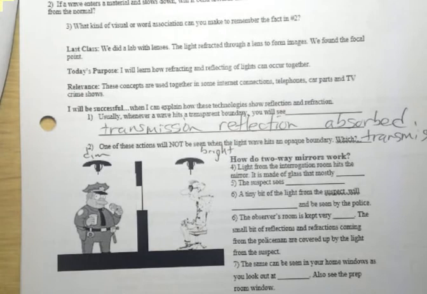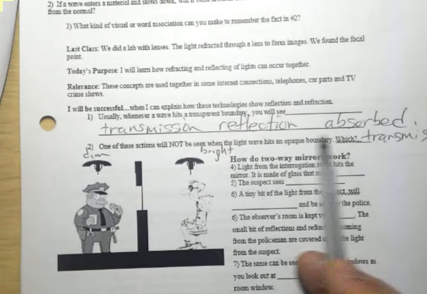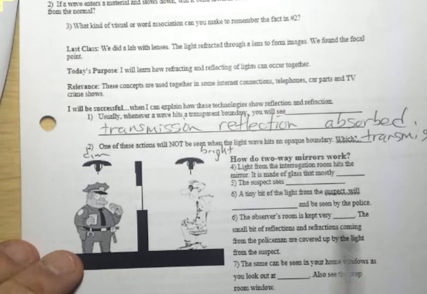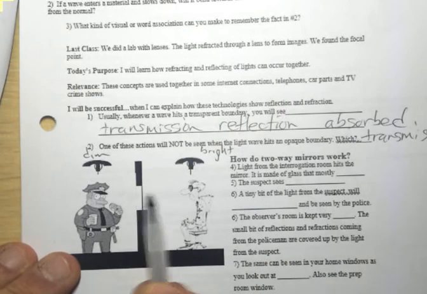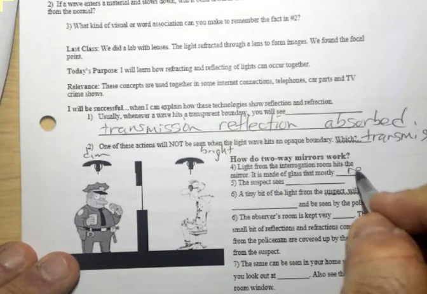So, this is not because of some kind of a special film or a one-way street, so to speak, of the glass. It's because of this transmission, reflection, absorption stuff. Okay, light from the interrogation room hits the mirror. This from here. It is made of a glass that mostly reflects.